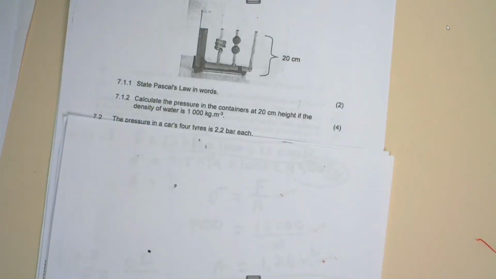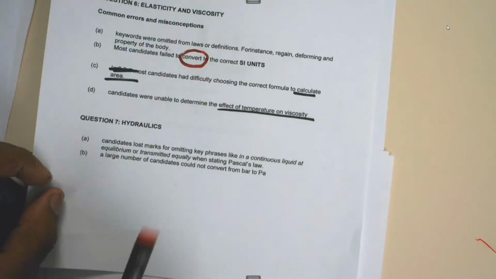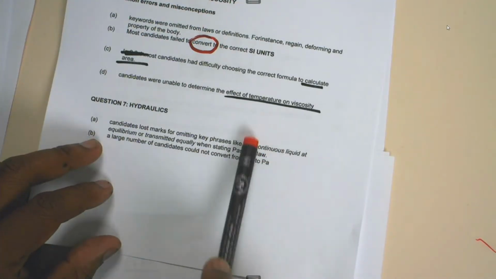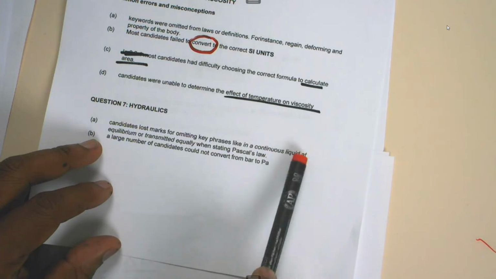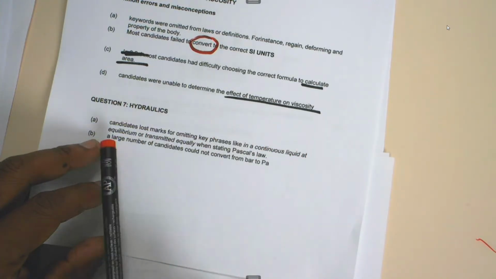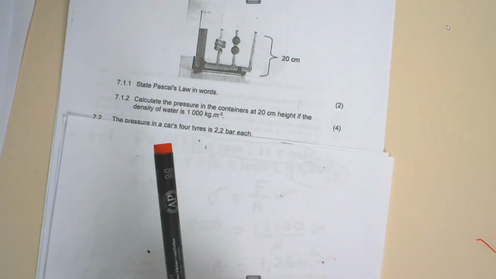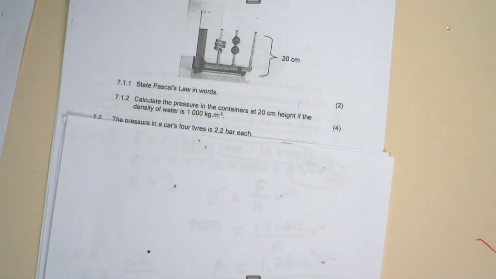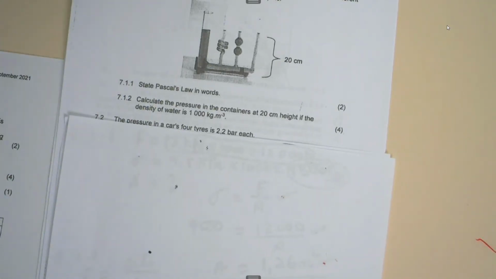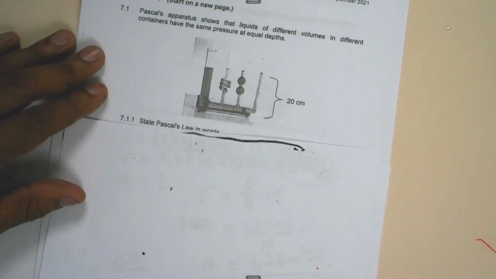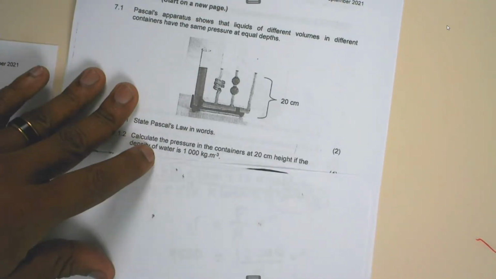So it means when we are stating Pascal's law, the mistake was that we did not have the words continuous liquid at equilibrium or transmitted equally. That became a challenge, because if you are unable to state Pascal's law, you are going to lose marks, since the very first question here was to state Pascal's law.